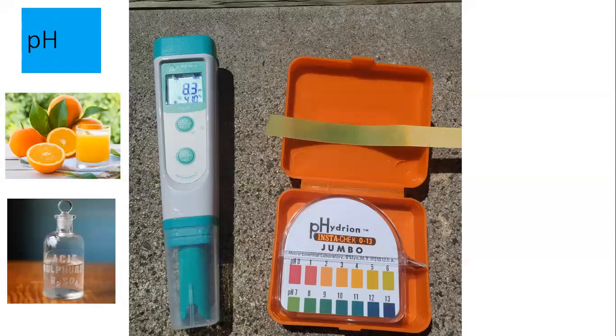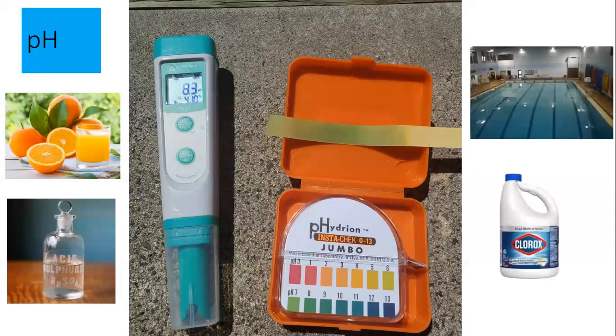At the same time, a really high base can be dangerous for the water as well. So a strong base would be like Clorox or bleach. That could have a pH of around 11. But again, a little bit of a base is a good thing, and that could be like in your pool when you add chlorine. That helps keep the water clean and prevent algae or bacteria from growing in the water. So your pools are just at about like 7.2 pH, or maybe up to 8.